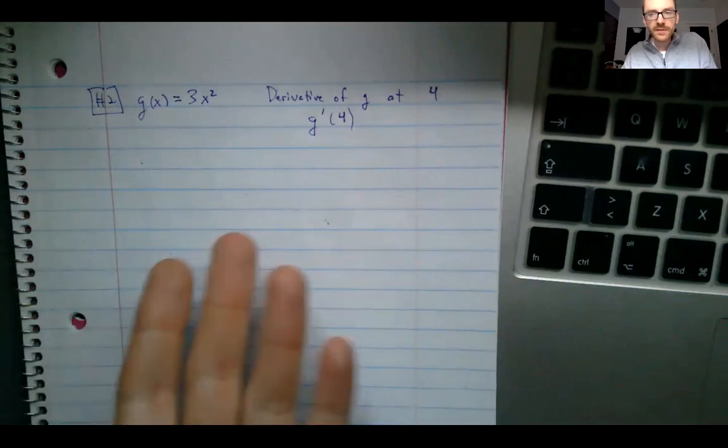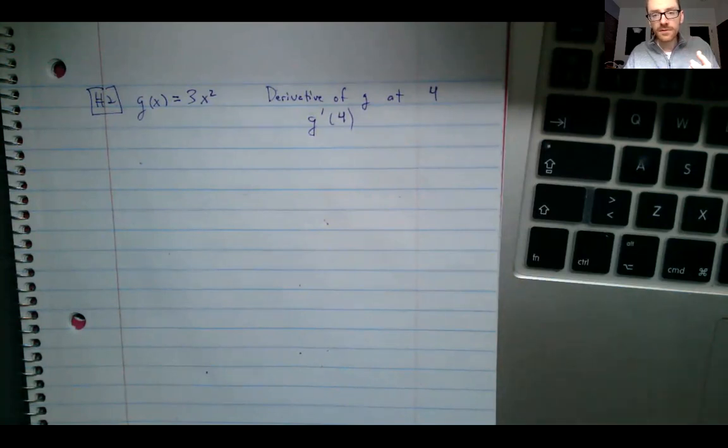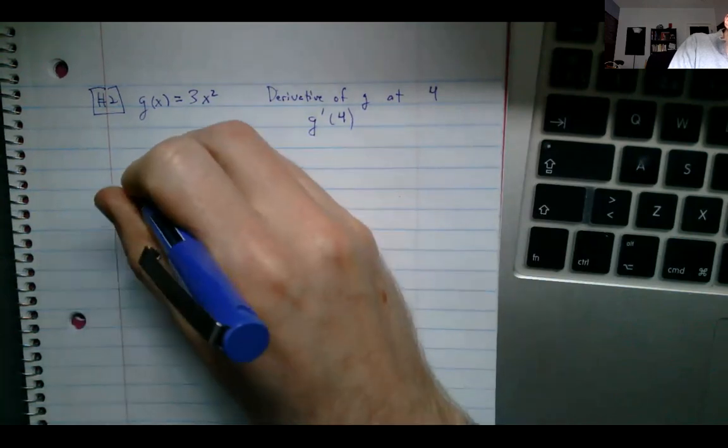Now, what does that really mean? That's the instantaneous rate of change at 4. That's what that means. Remember, derivative at 4, instantaneous rate of change at 4, they mean the same thing. So I just need to find the instantaneous rate of change at 4. And I've got a formula for that, right?